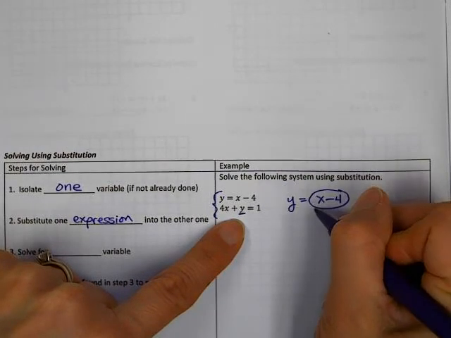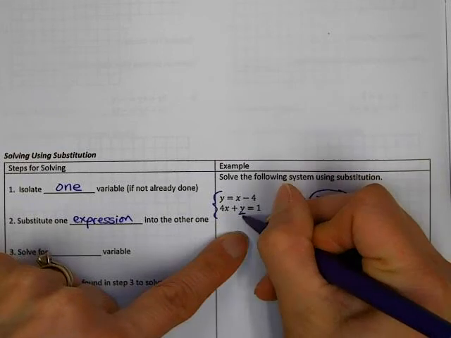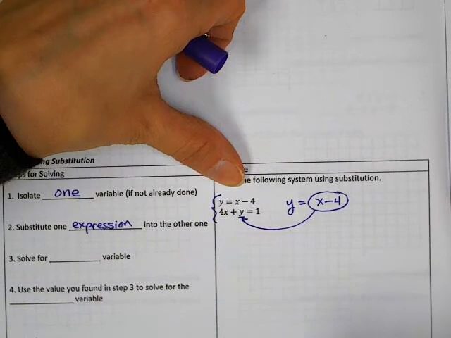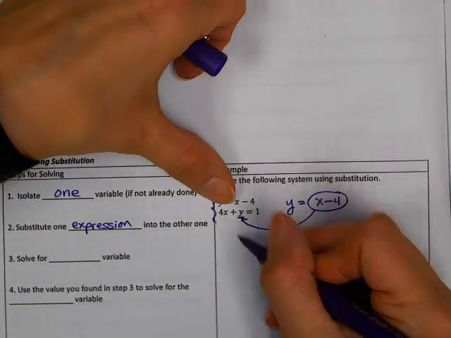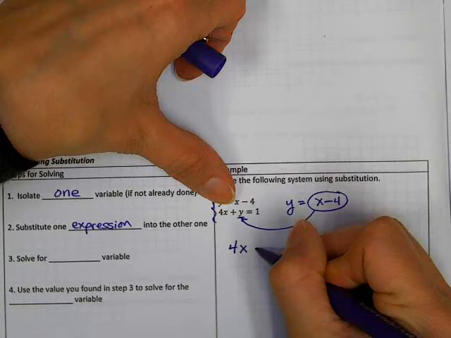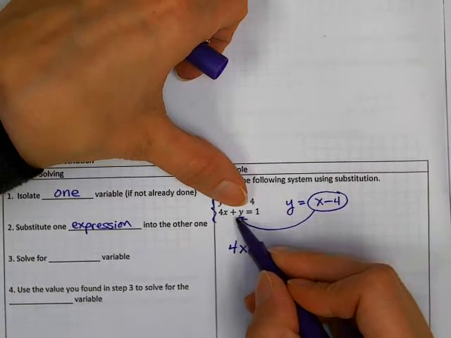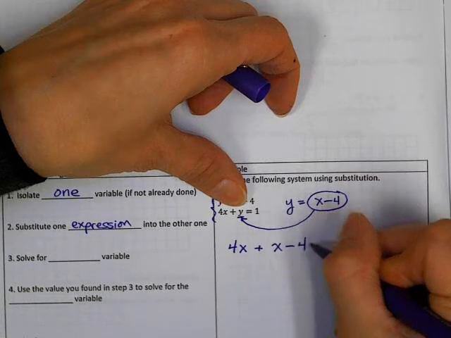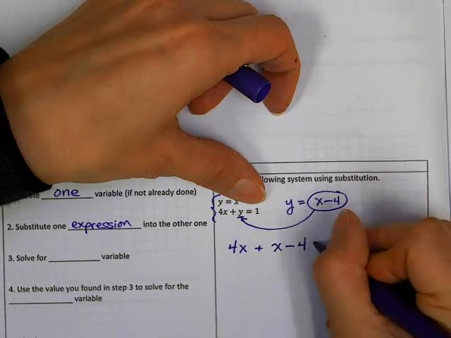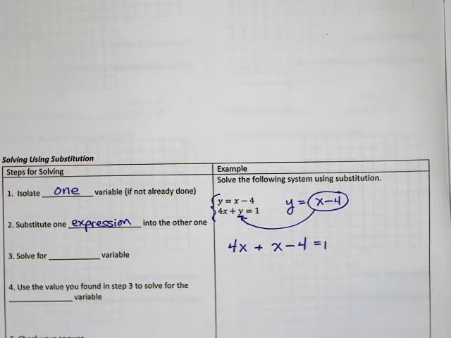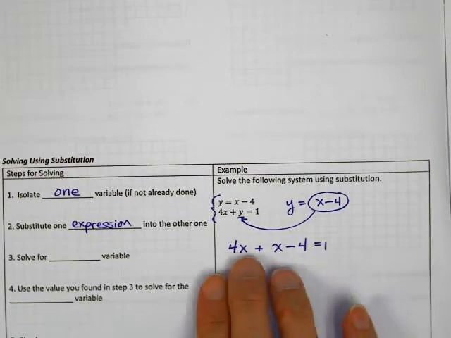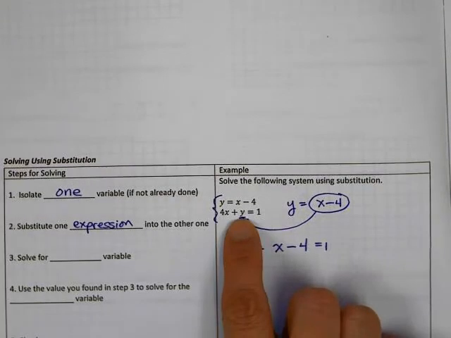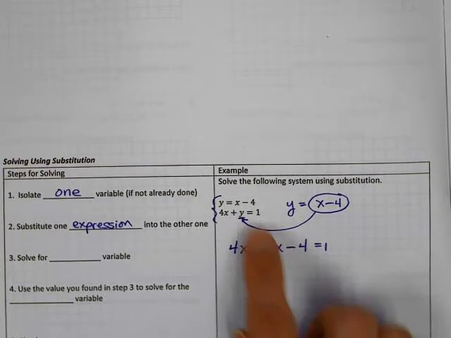So you take the first equation and you use it with the other equation. Let's write this down. We have 4x plus, instead of the variable y, this quantity right here, x minus 4, and the rest of the equation is equal to 1. When you substitute, you should only have one variable at this point. The y variable came out, and something with x's went in.